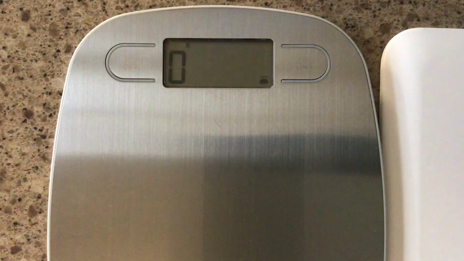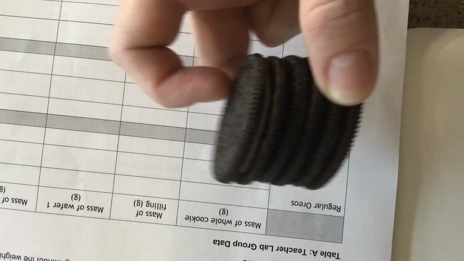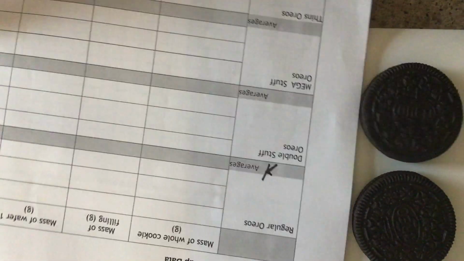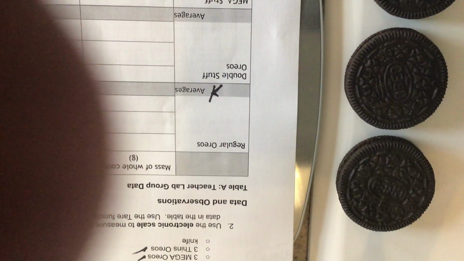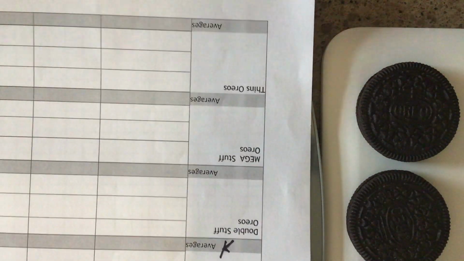In the data table, it says we need to take the mass of whole cookies, mass of filling, mass of wafer, and mass of wafer. So the first thing I'm going to do is put my cookies to the side. I have my 3 regular Oreos, and I'm going to mentally label them cookie 1, cookie 2, and cookie 3. That way I don't get my data confused.